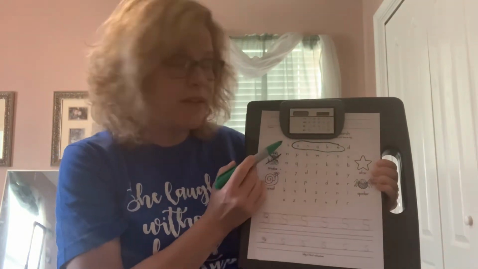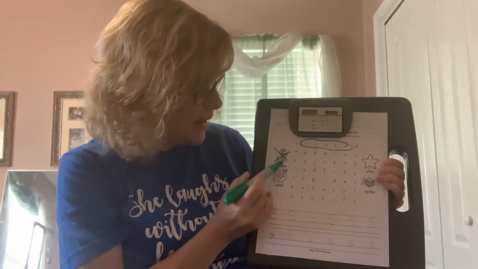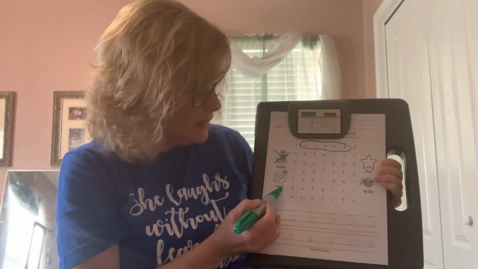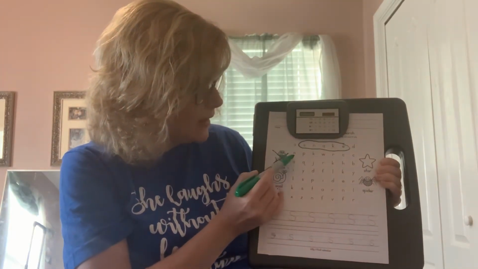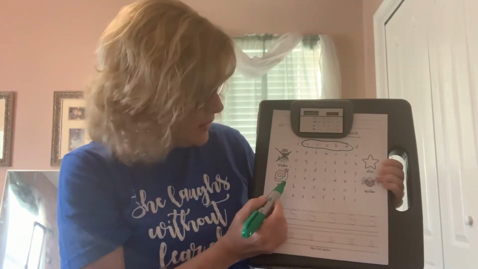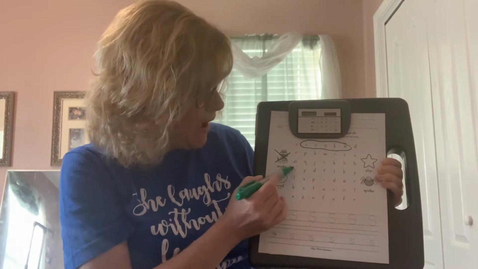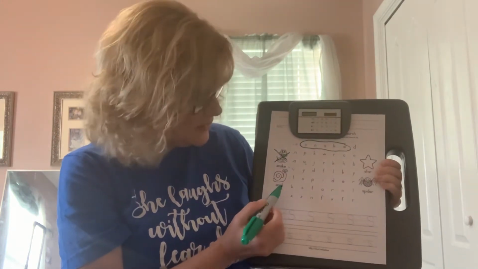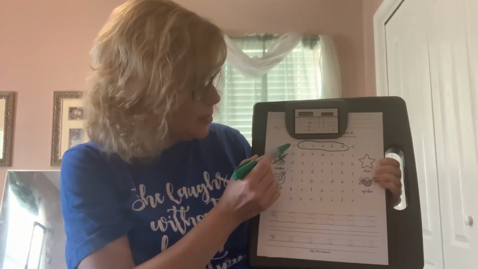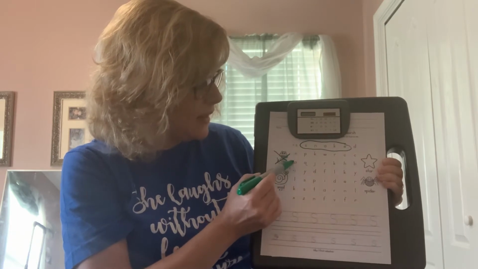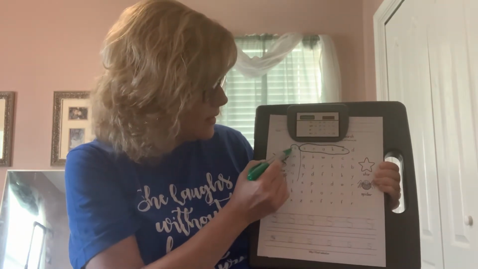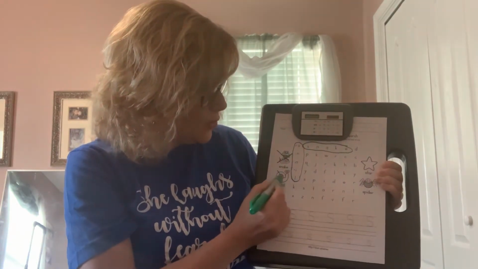Okay, now snail. Let's go back and try that first S again. Does it have an N next to it? It does. Does it have an A? S-N-A. It does. Does it have an I next? S-N-A-I. It does. And does it have an L at the bottom? Let's see. S-N-A-I-L. It does. So we can cross him off.